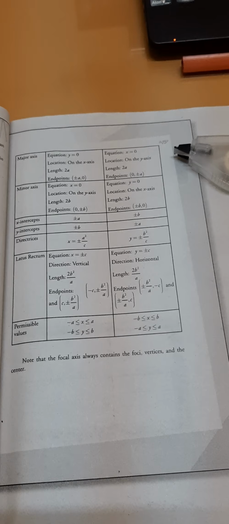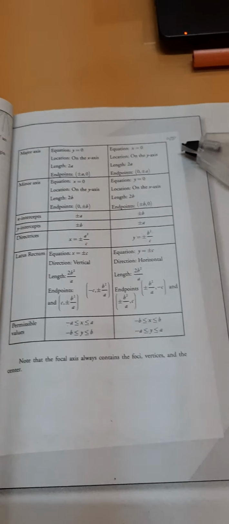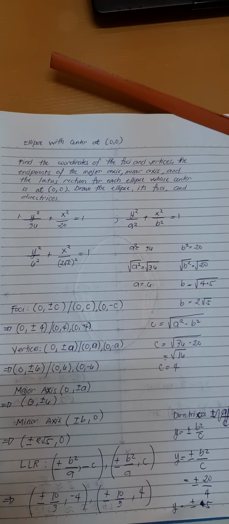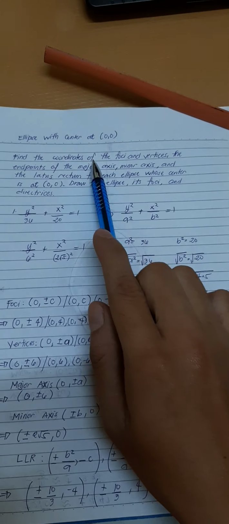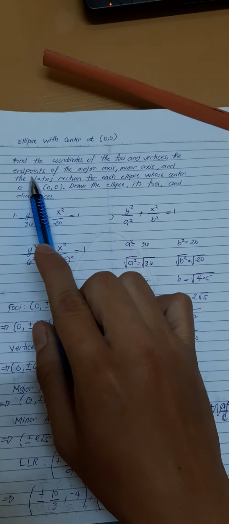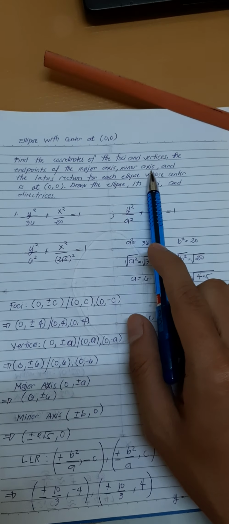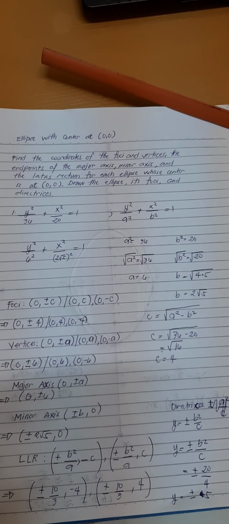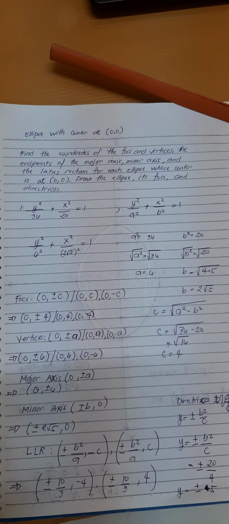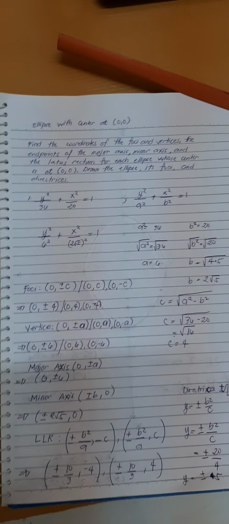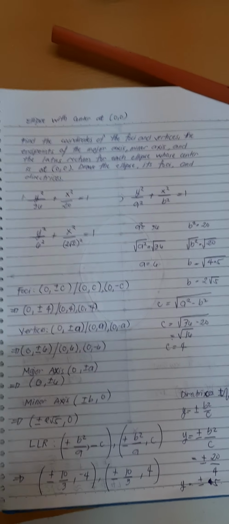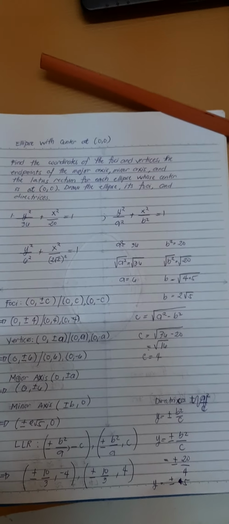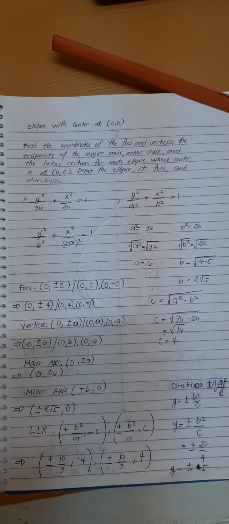So I will give you some examples of problems involving an ellipse with center at (0, 0). For example, we need to find the coordinates of the foci, the vertices, and the endpoints of the major axis, the minor axis, and the latus rectum of each ellipse whose center is at the origin, (0, 0). And we need to draw the ellipse, its foci, and its directrices. But for us to draw these, we need to find them out first.